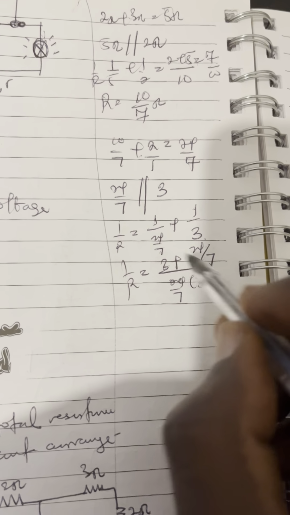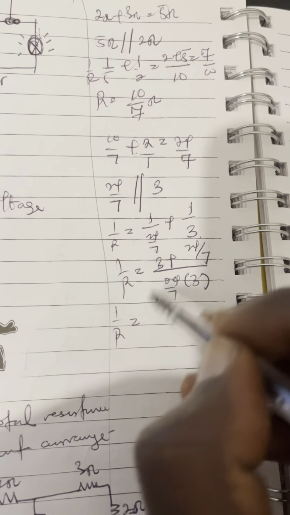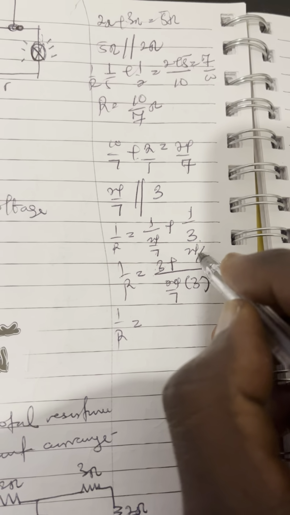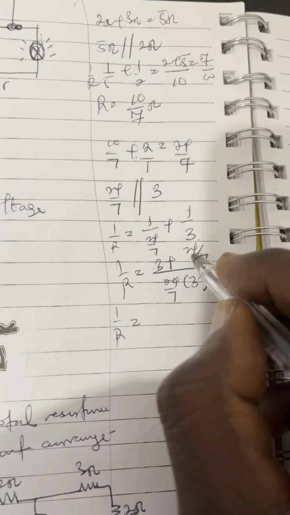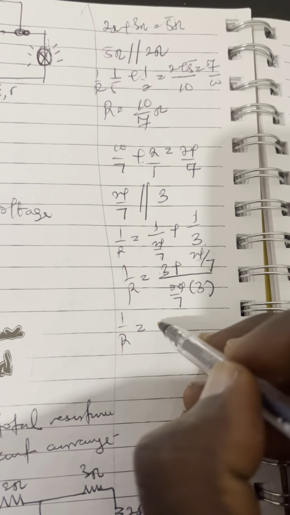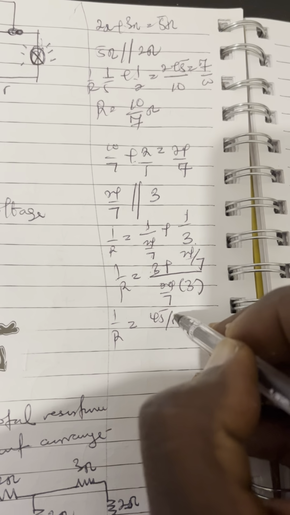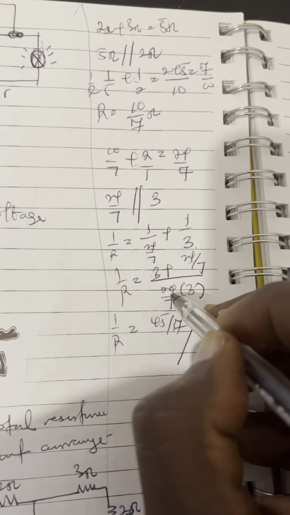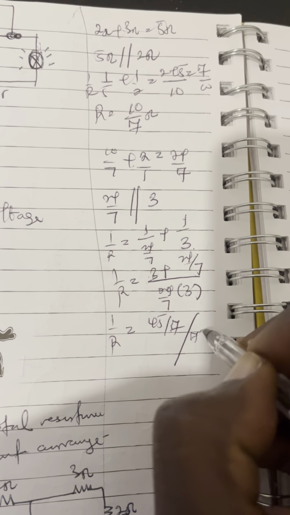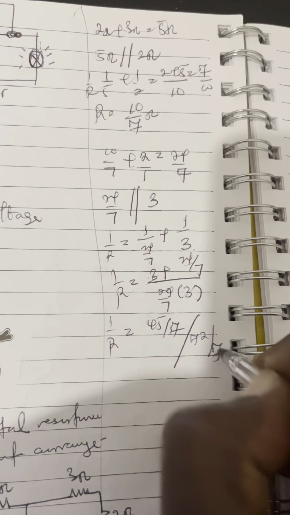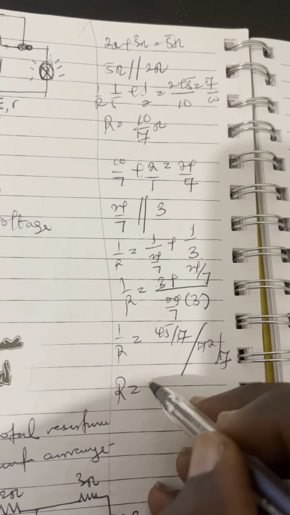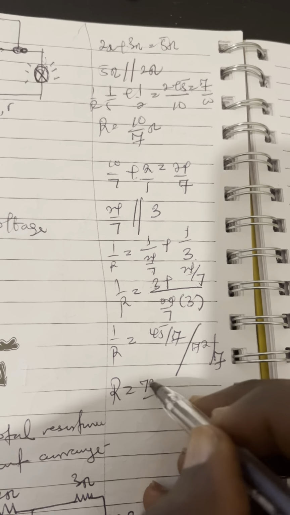So that will now be 1 over R equals 7 times 3, that is 21, 21 plus 24, that is what? 45 over 7 divided by 24 times 3, that is what? 72 over 7.